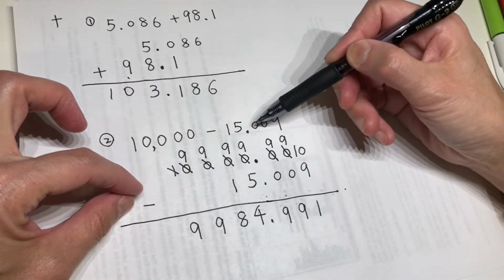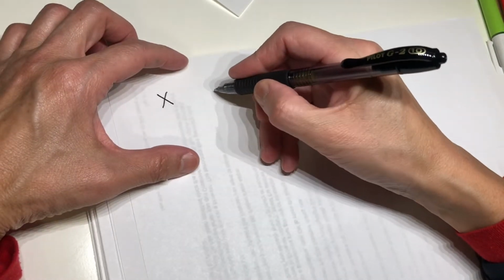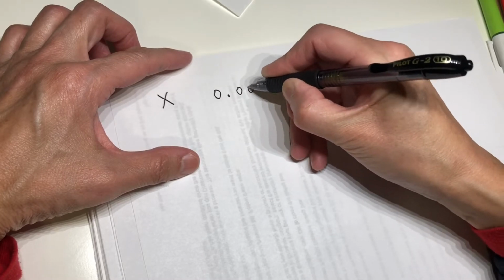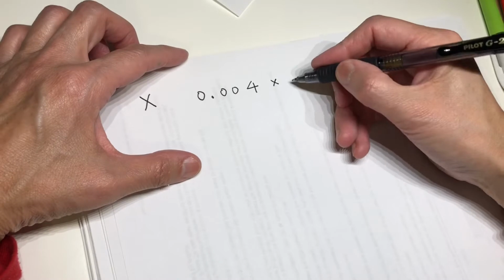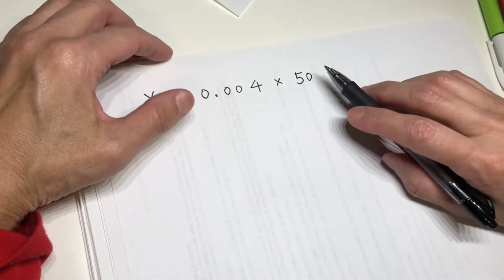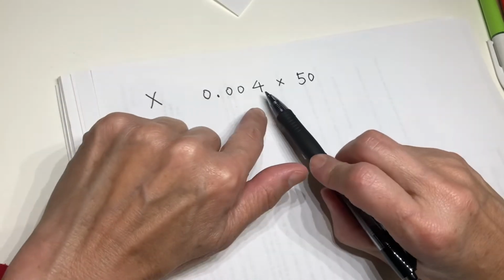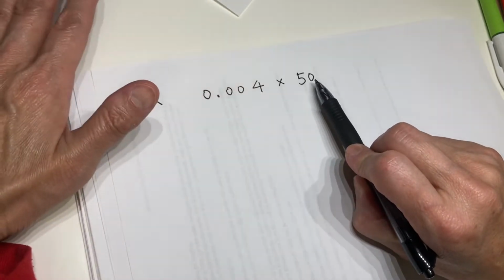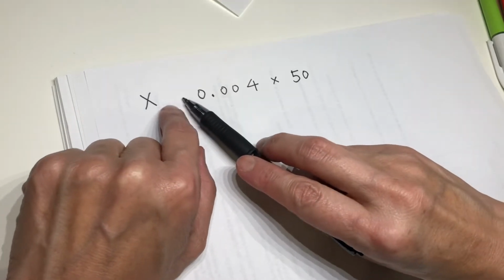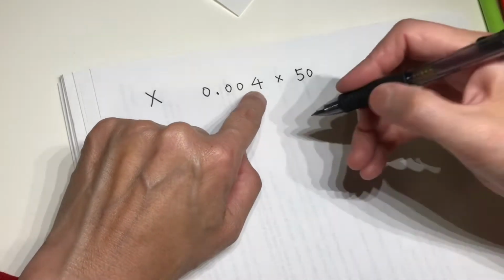Make sure you line it up according to the decimal place. Okay, another one is multiplication. Now I will do a number multiplication. 0.004 times 50. As we have learned, when we do decimal multiplication, first we look at the whole numbers. One is 4, one is 50, and then we count the decimal places. So the first number behind all these zeros is 4. So we take 4 as a whole number. 4 times 50 is 200.